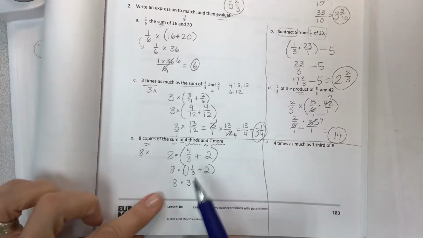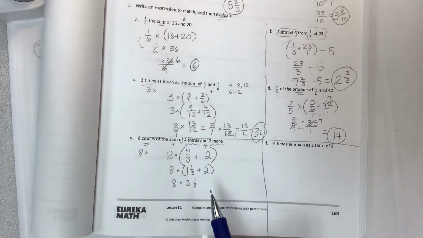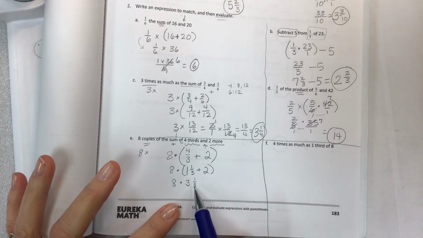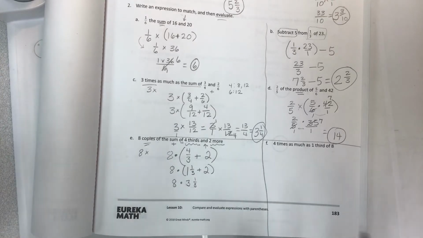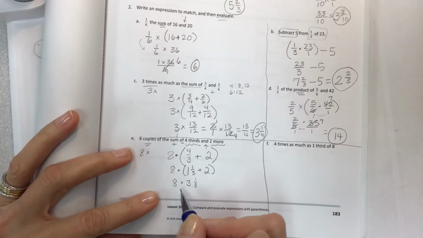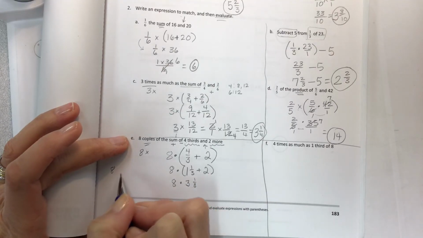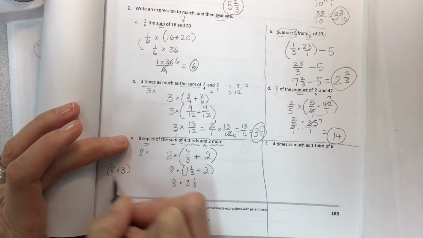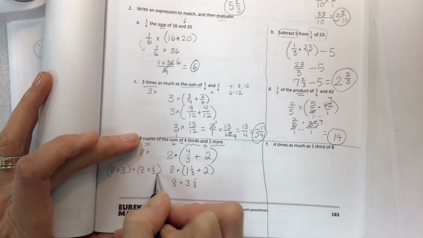And this is, again, where we could take the 8 and multiply it by 3, and then take the 8 and multiply it by 1/3. That's one way. We could turn this into an improper fraction and do 8 over 1 times 10/3, which is another way. There are so many different ways you can do it. I can never decide. I'm like, what's the best way? So anyway, let's do one on one side and one on the other. 8 times 3, we'll do that first, and then we're going to add to that 8 times 1/3.